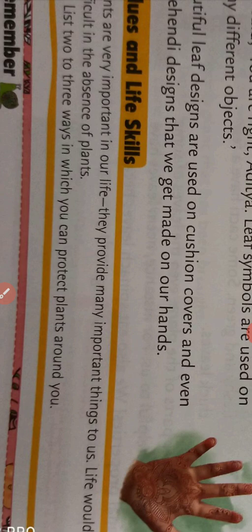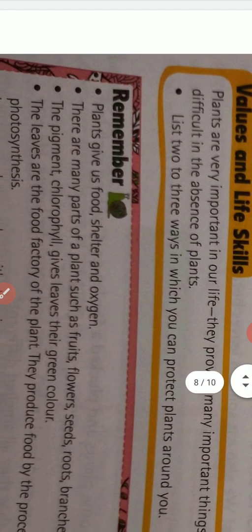First we are going to list the medicinal plants. You will have to tell me at least one each, the medicinal plants whose leaves are used as medicine. Then we'll discuss three methods to protect the plants. So how can you protect the plants around you? Here we are done with the chapter. After this chapter we will just recapitulate.